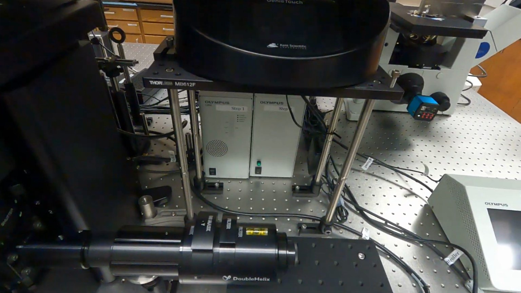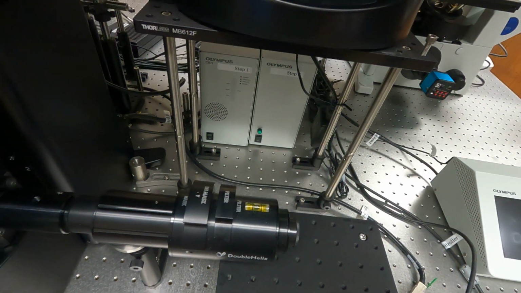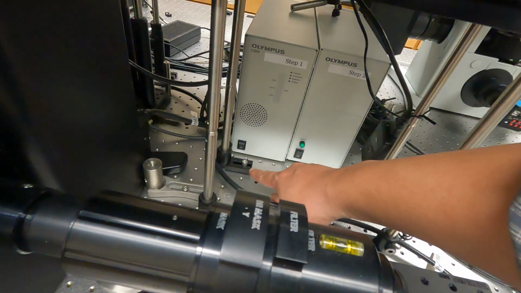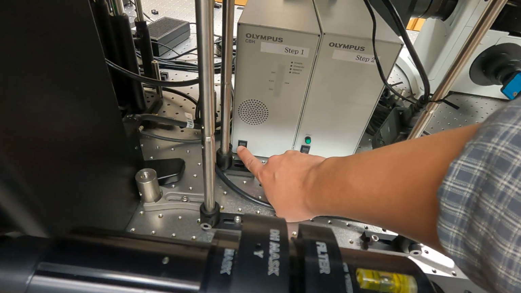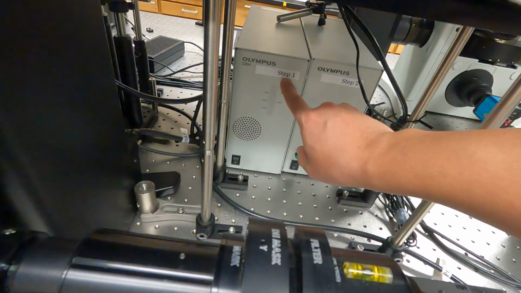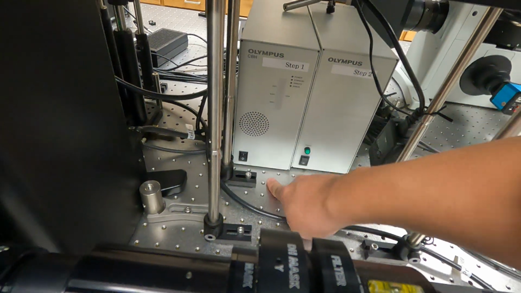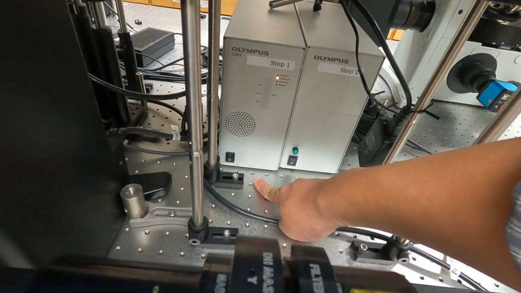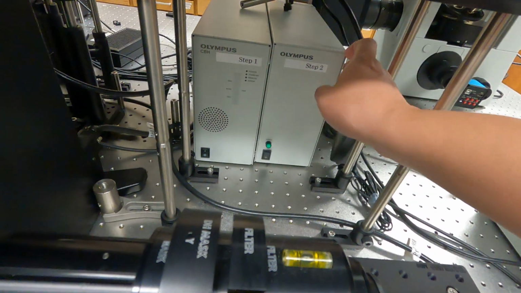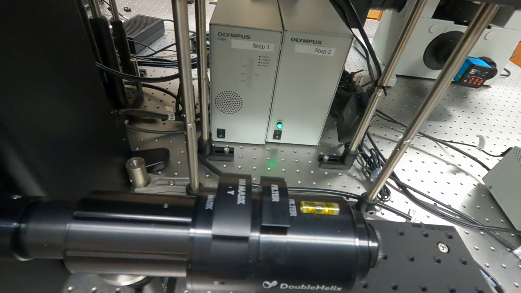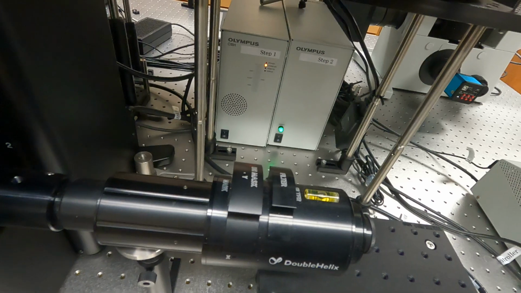It contains a bunch of buttons to turn on this microscope body. The first thing we need to do is to turn this button. You can see it indicates step number 1, which means this is the first thing we need to switch. Once it is on, we'll move to step number 2. Turn this knob. So this one will be on as well.